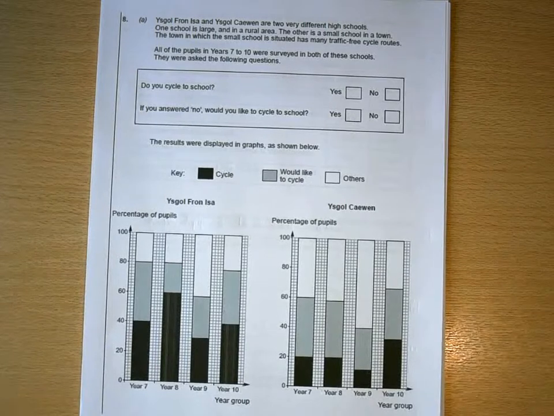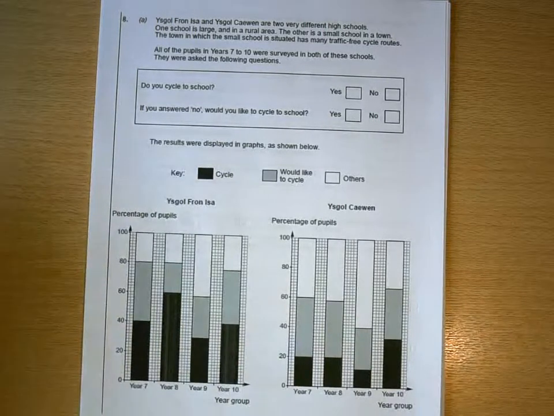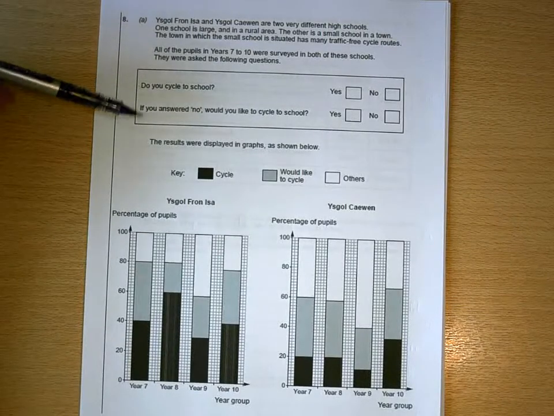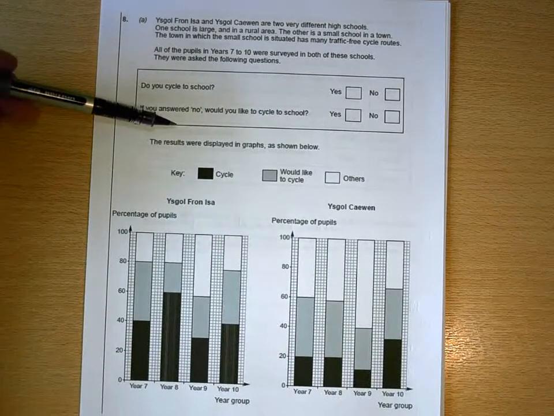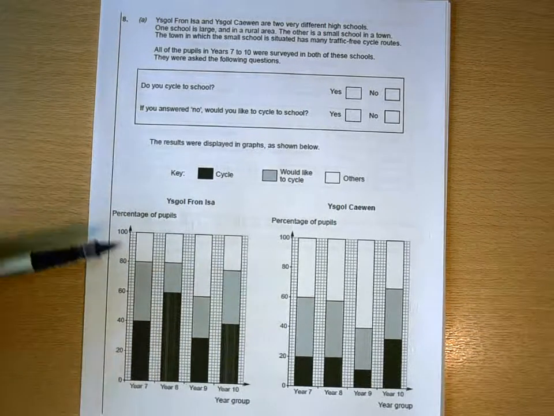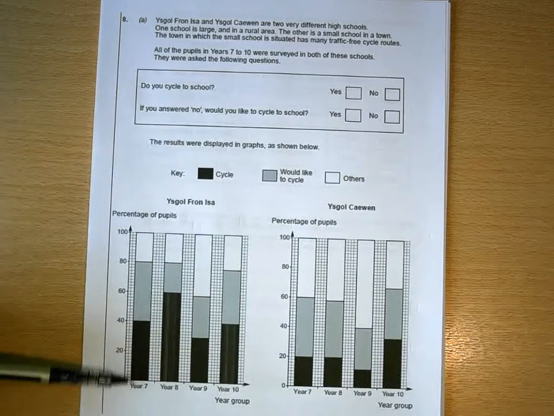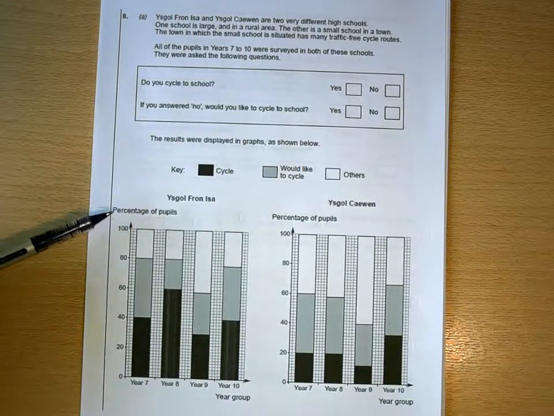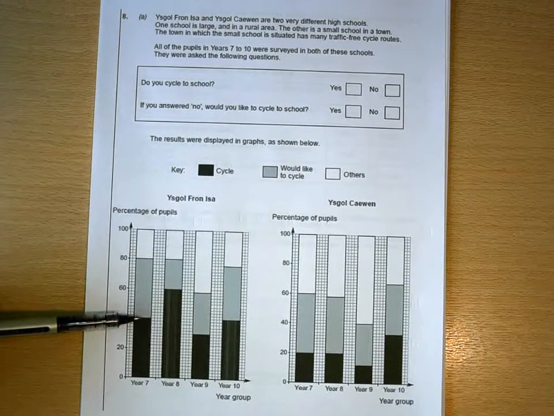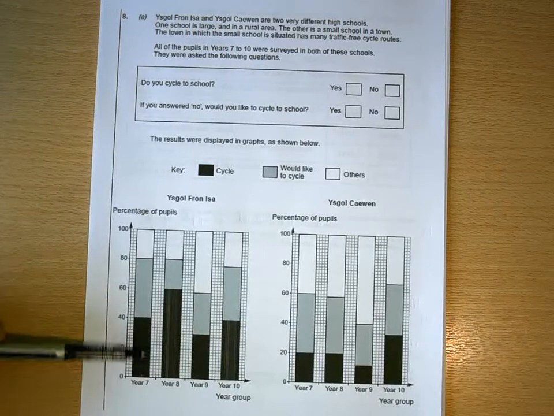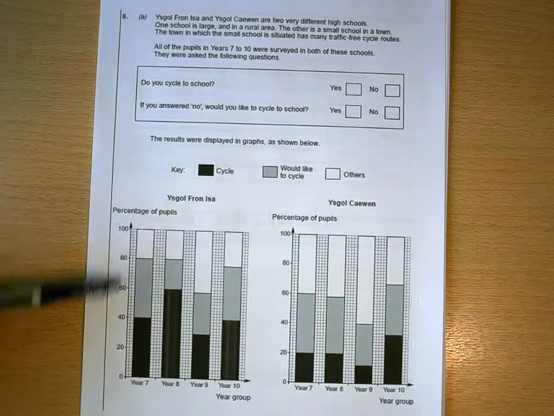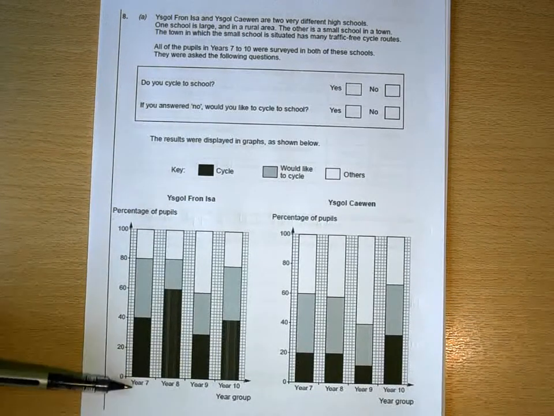Do you cycle to school? Yes, no. If you answered no, would you like to cycle to school? The results were displayed in graphs as shown below. So the black parts of the bars show the percentage of pupils, not the number of pupils, the percentage of pupils that cycle. So this particular section here is telling me that in Ysgol Fron Isa, 40% of the year 7 students cycle to school.